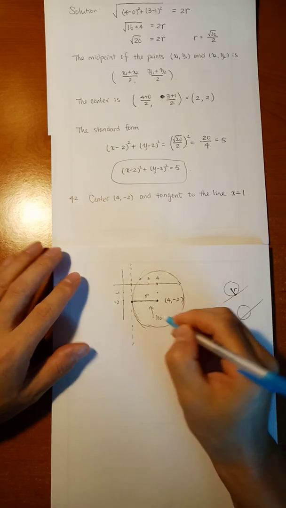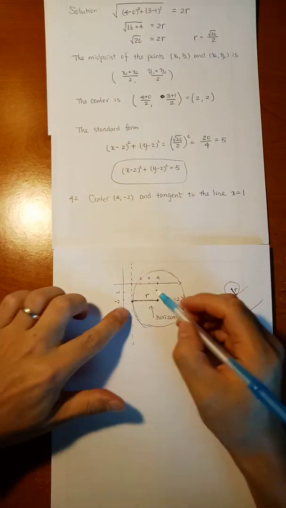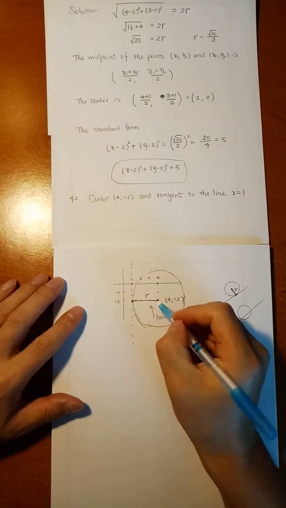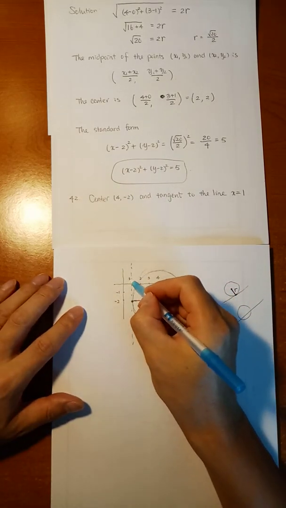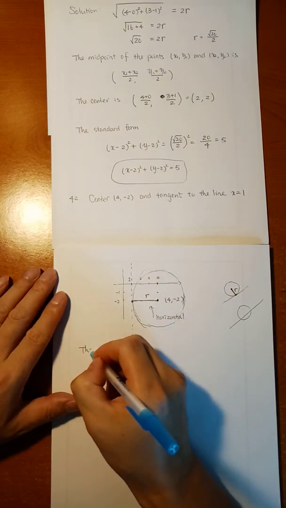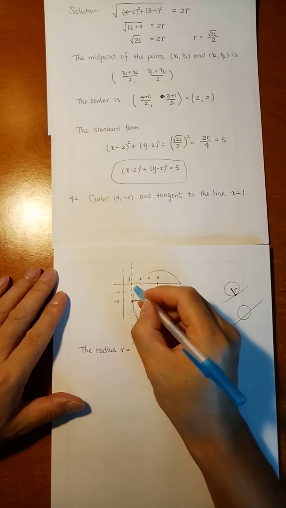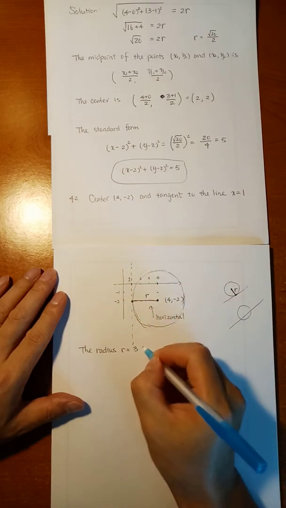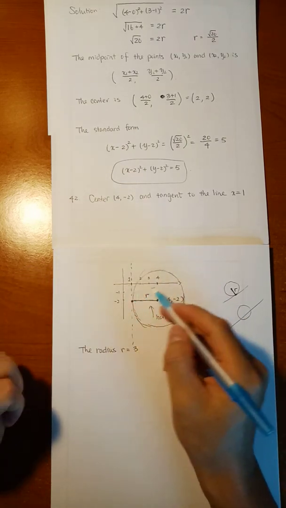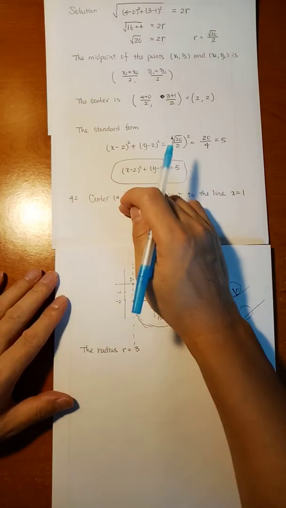You see here, we use the geometry, vertical, horizontal. For the horizontal line, the distance you only measure in the horizontal way, the x way. X is from 1 to 4. So the radius r is equal to 4 minus 1 equal to 3. This is 3. Radius is 3. Center is (4, negative 2).